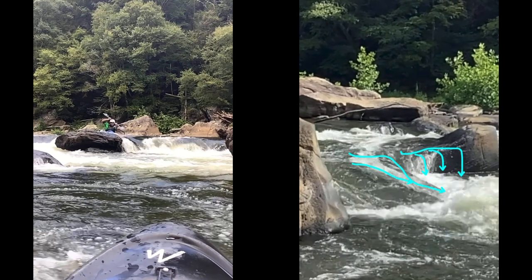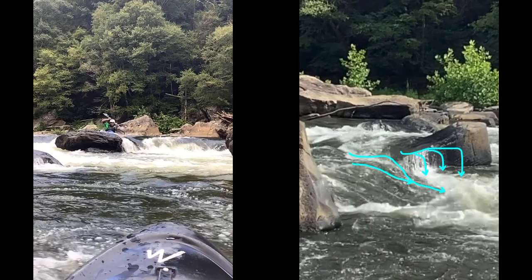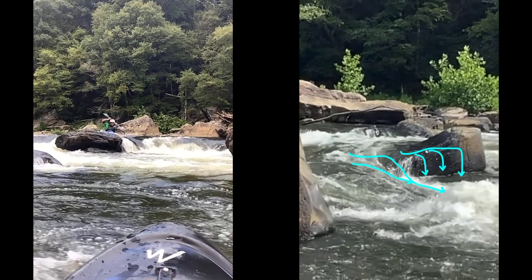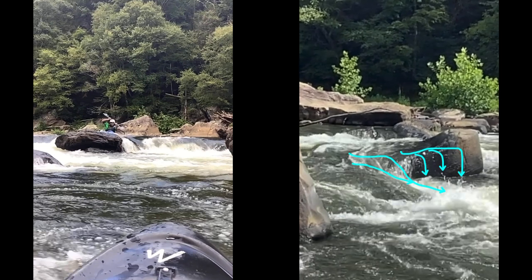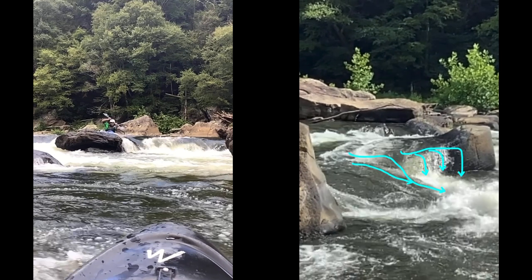Trying to highlight how some of the water flows up against the rock and then drops off to the side at the last minute. Some other water bounces into that water. Wait for the arrows to catch back up to the surges.